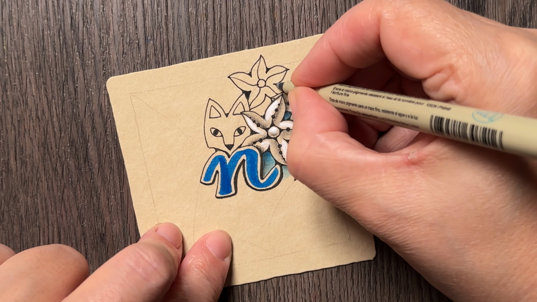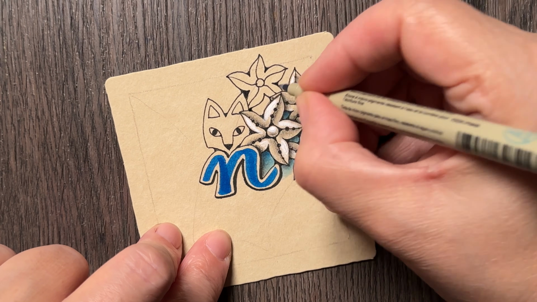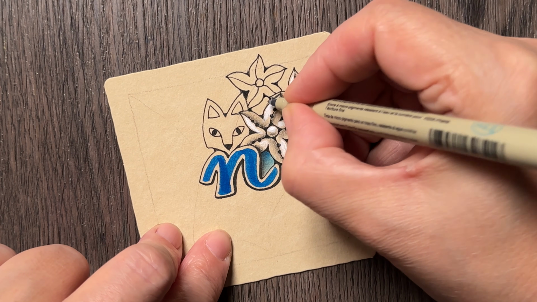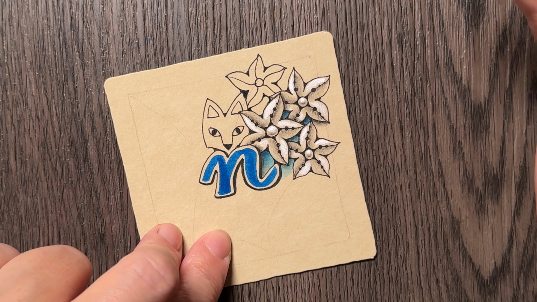Peeking here, hidden behind or among other shapes.